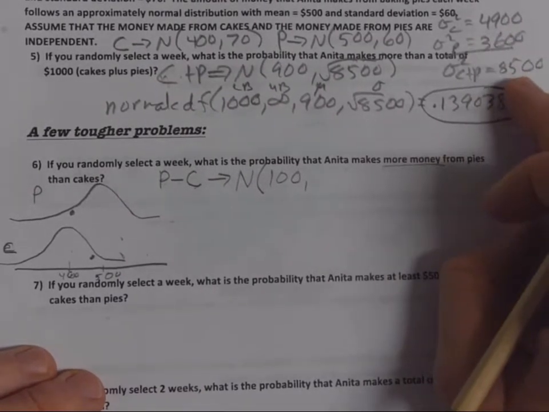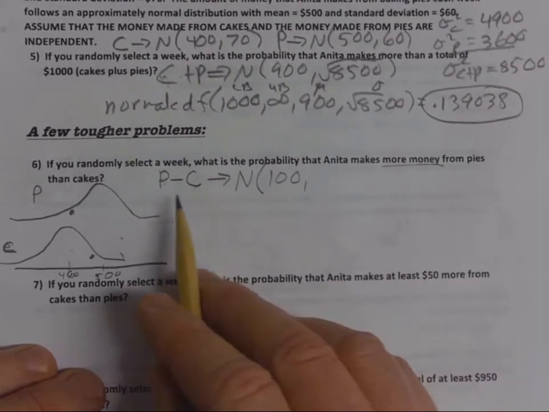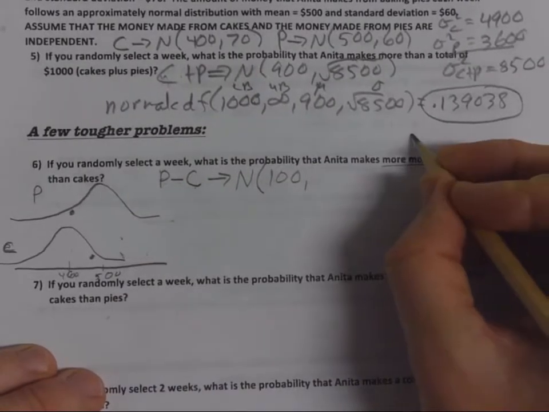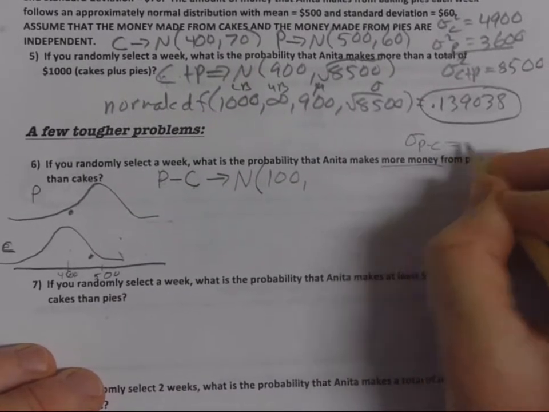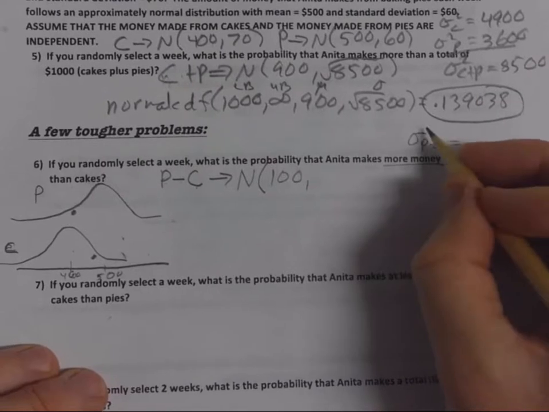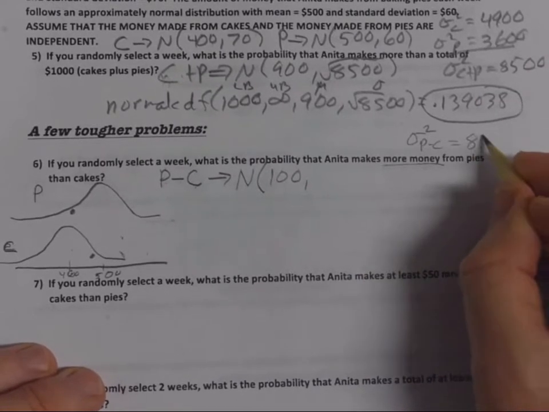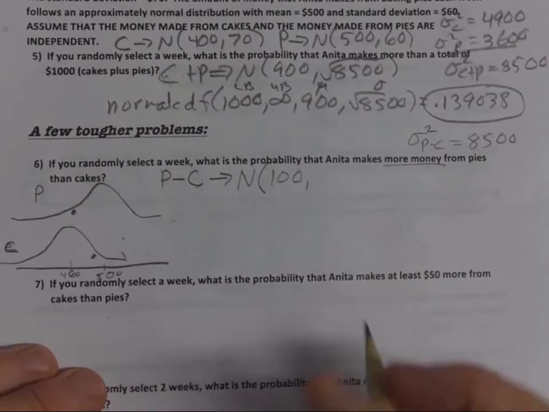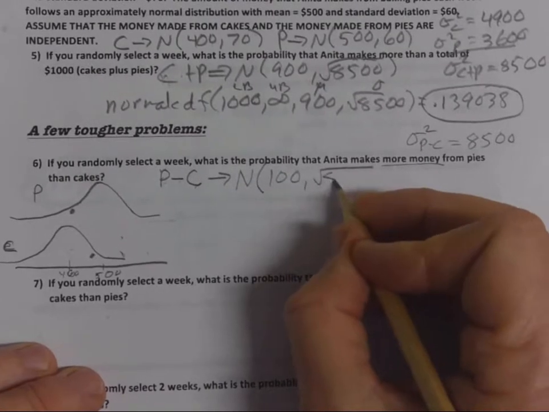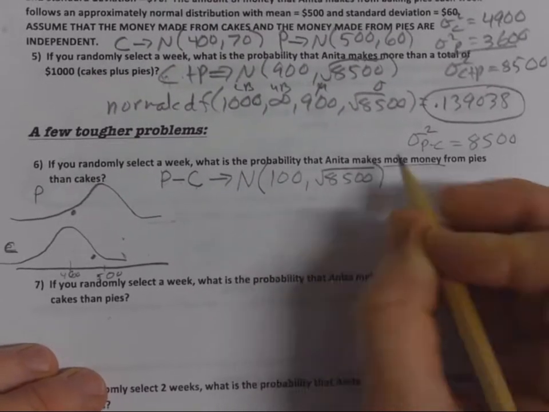The variance of P minus C, you still add those. And so it's still going to be 8,500, just like when you added them. And so the standard deviation is going to be the square root of 8,500. So maybe a bit counterintuitive.